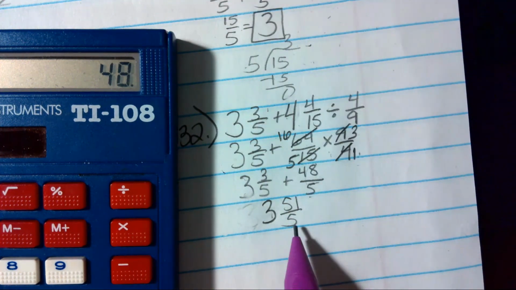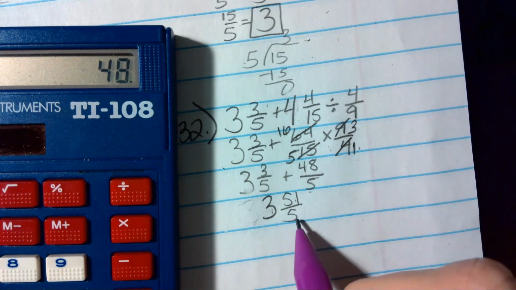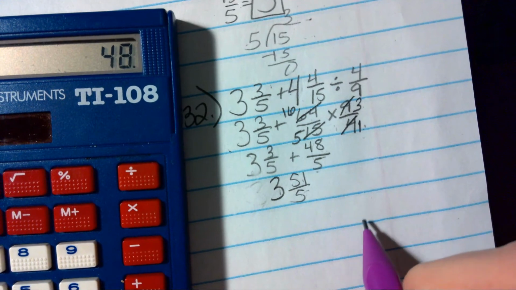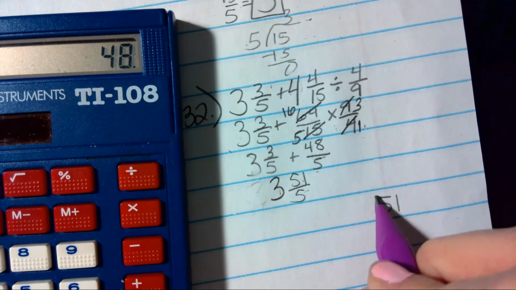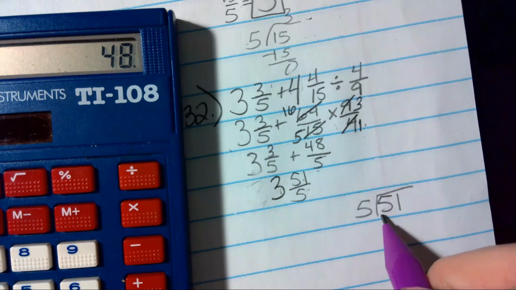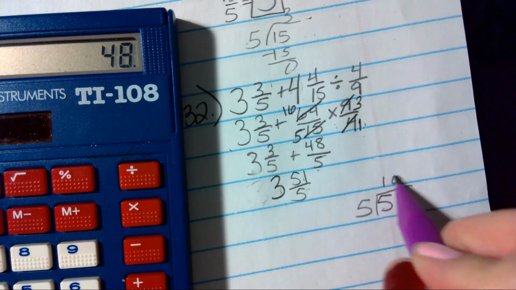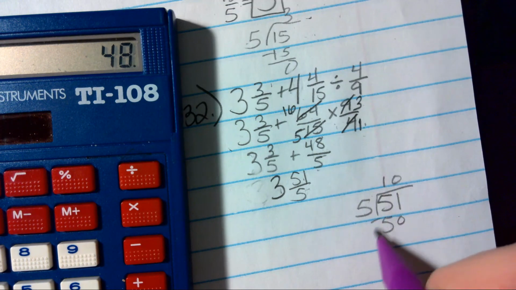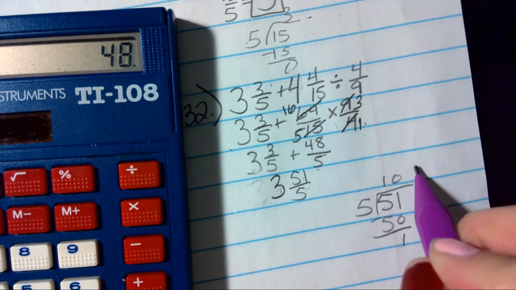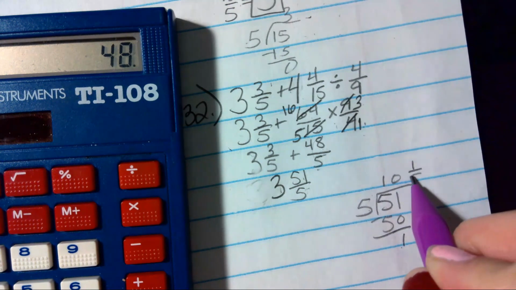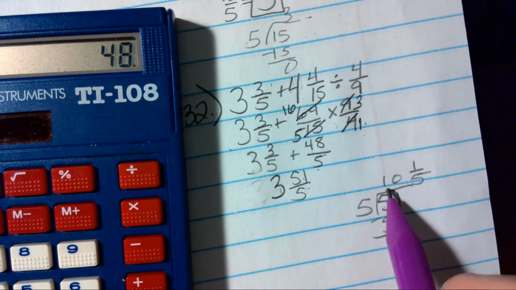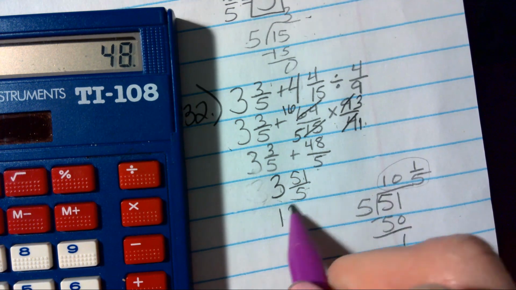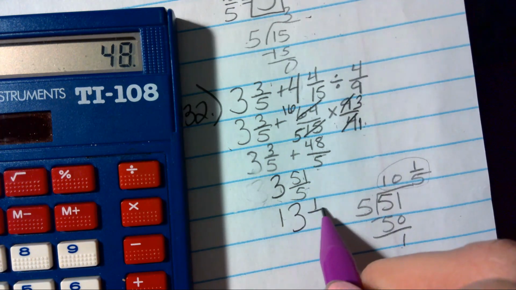So now I have to write 51/5 as a mixed number first. This is improper. I cannot leave it like that. Please don't. All right. How do you do that? Well, same way that you did it before. 51 divided by 5. 5 goes into 51 10 times because I know that 10 times 5 is 50. I have 1 left over. This 1 is my new numerator and the 5 is still my denominator. So I'm going to take this 10 and 1/5 plus that 3 over there, and my answer is 13 and 1/5.